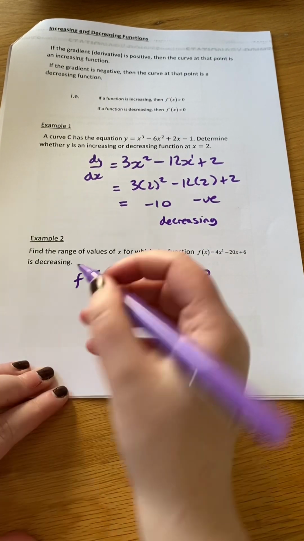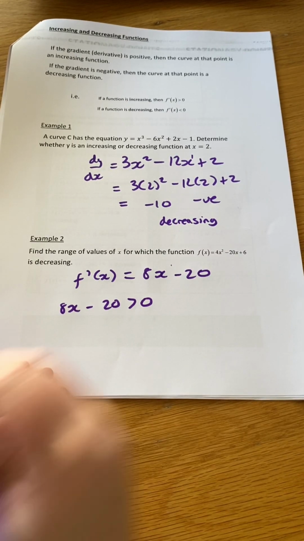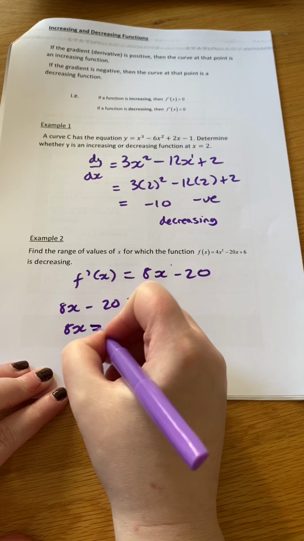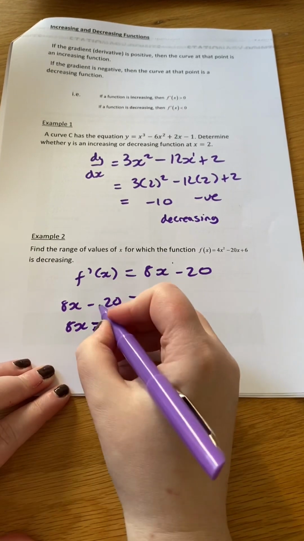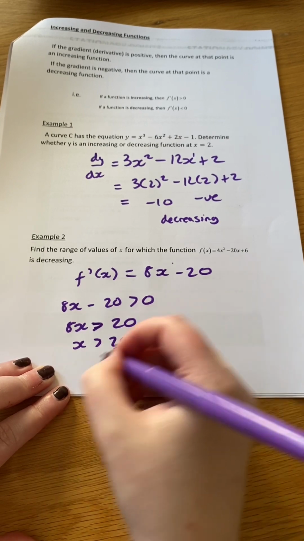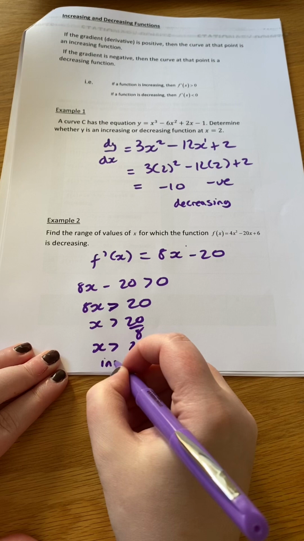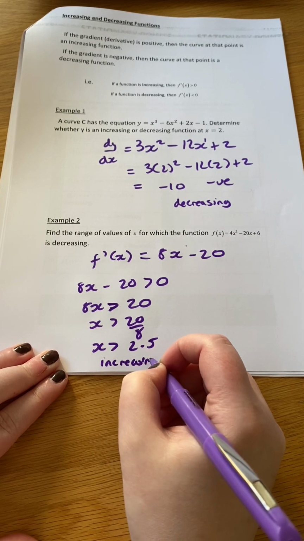Now, as an increasing function, this derivative would need to be greater than 0. So that's the first thing we will look at doing. Getting x on its own is then basic GCSE, taking your minus 20 over the other side. So x would be greater than 20 divided by 8. So x is greater than 2.5, and you would say the function is an increasing function at that point.